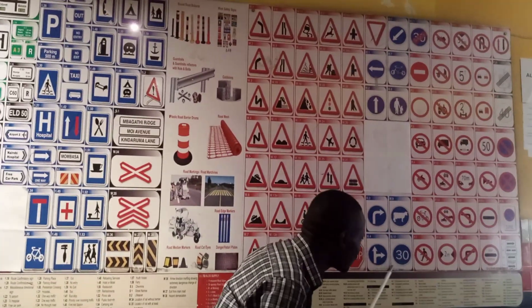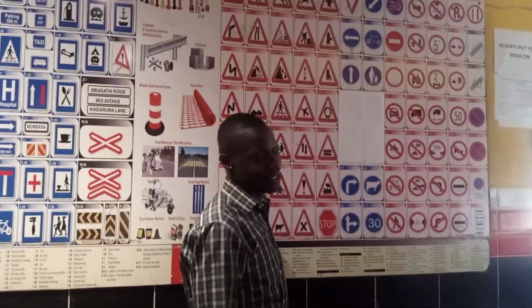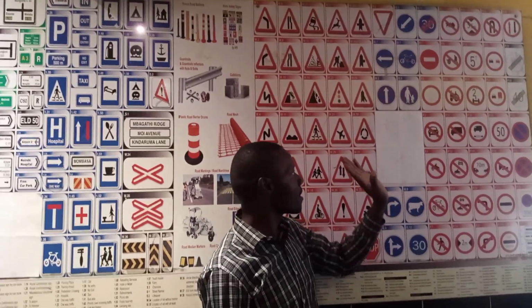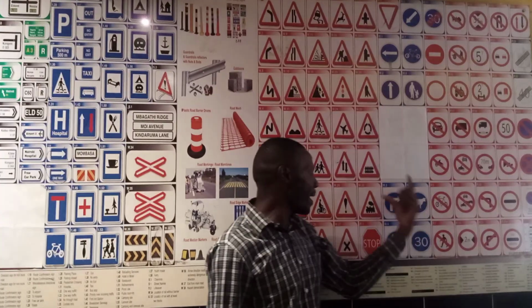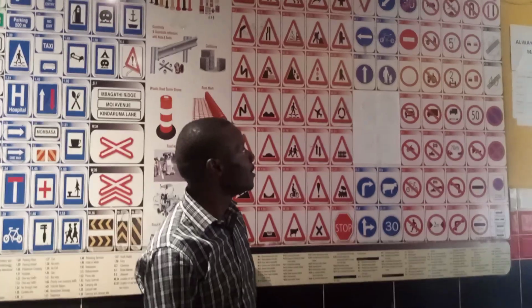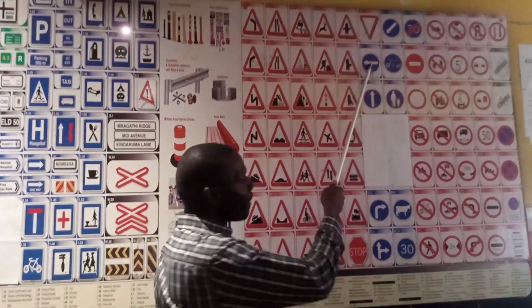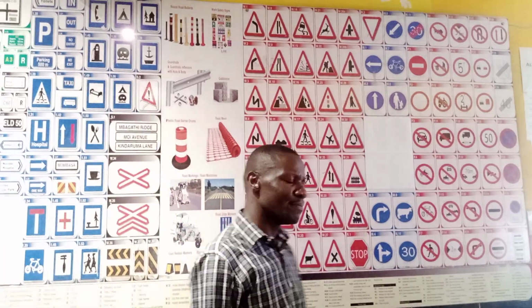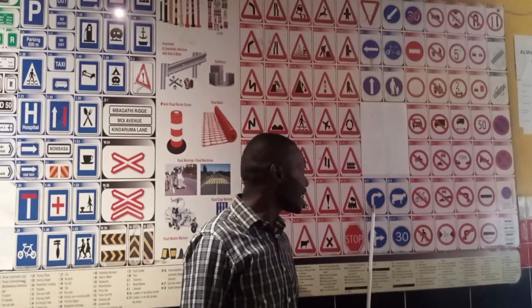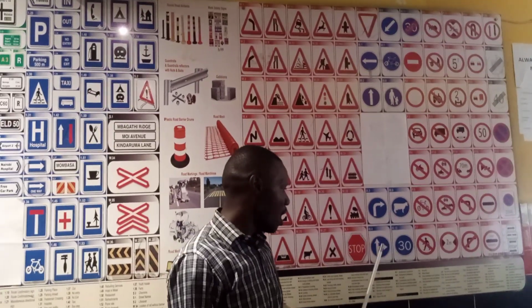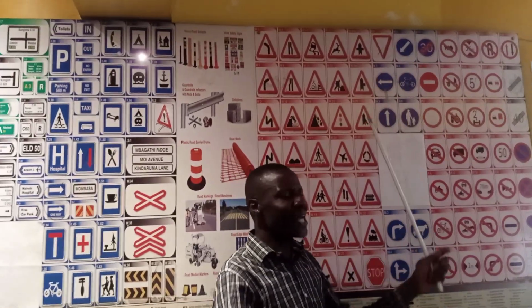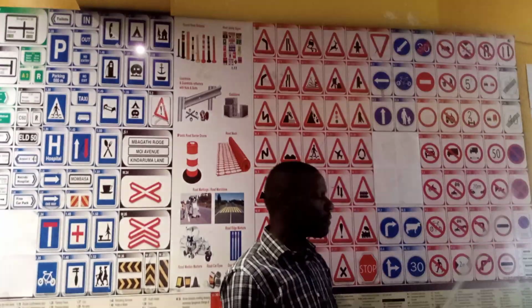Then we are now on regulatory signs. We start with the compulsory signs. Remember how I categorize or classify the regulatory signs? I say these are called prohibitory, the mandatory, and priority. So we are on mandatory or compulsory. Here the key word is compulsory. Compulsory, go left. Compulsory, go straight. Compulsory, turn right. Compulsory, go straight or turn right. Compulsory, pass left or keep left.